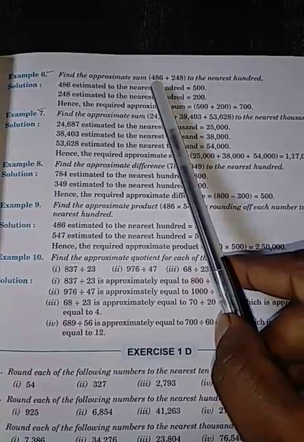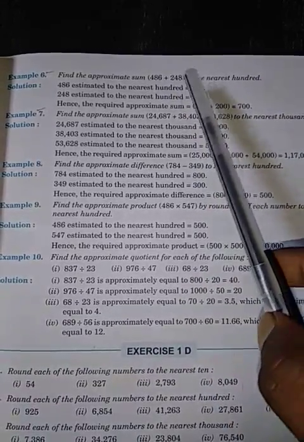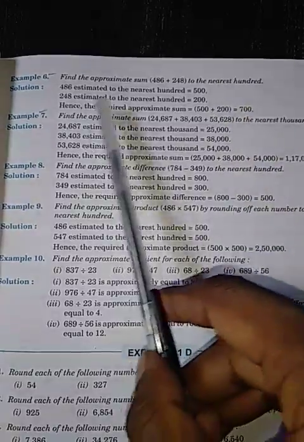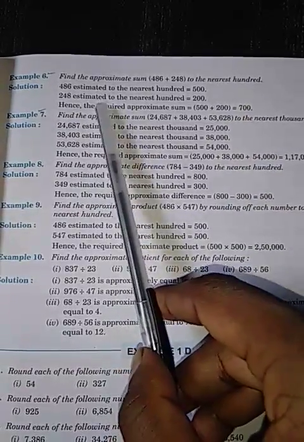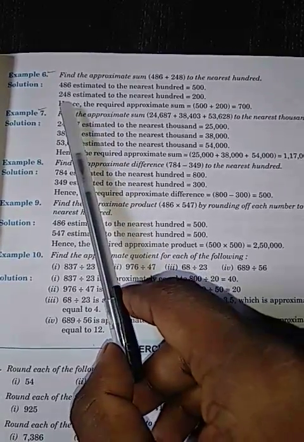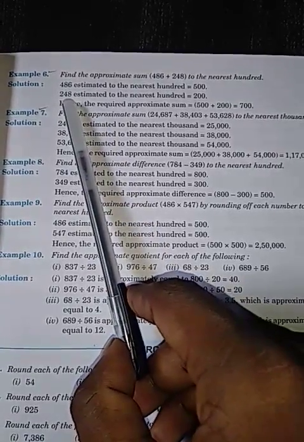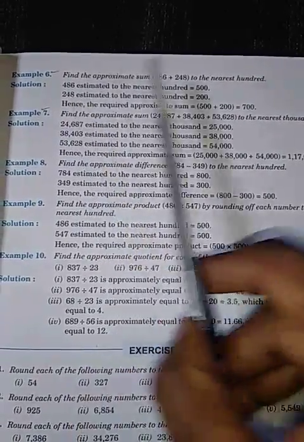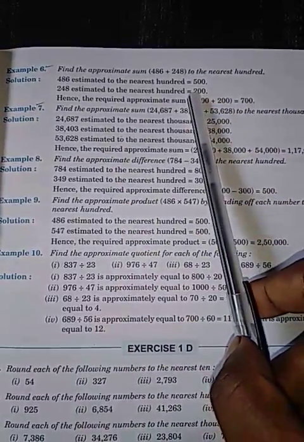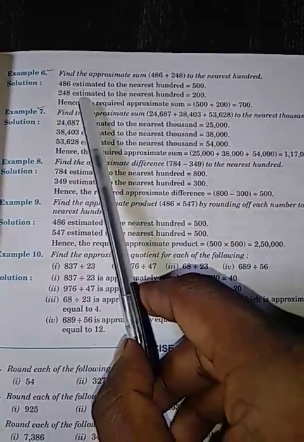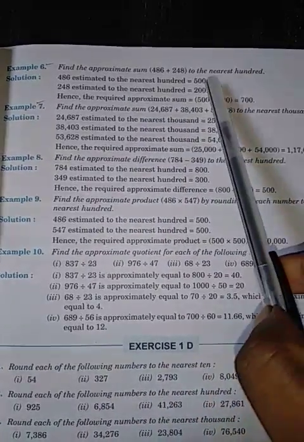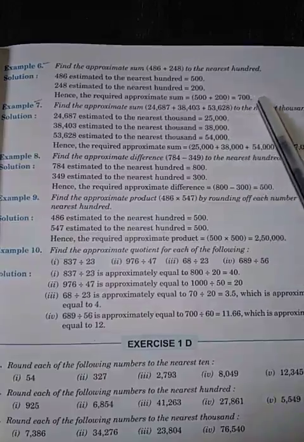So the unit and 10's place digits are replaced by 0, and the 100's place digit 4 is increased by 1 and becomes 5. 248 is estimated to the nearest 100. Its 10's place digit is 4, which is less than 5. So the 10's and unit place digits are replaced by 0, and the 100's place digit remains as it is. So 248 estimated to the nearest 100 is equal to 200. So the required sum is 500 plus 200, 700.